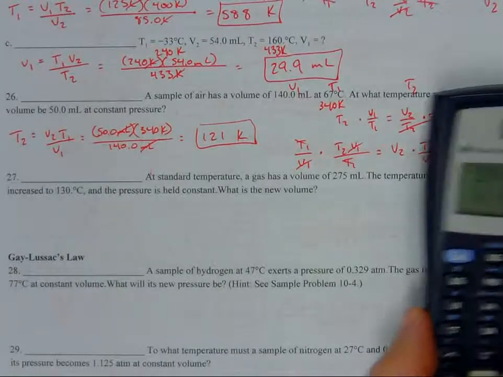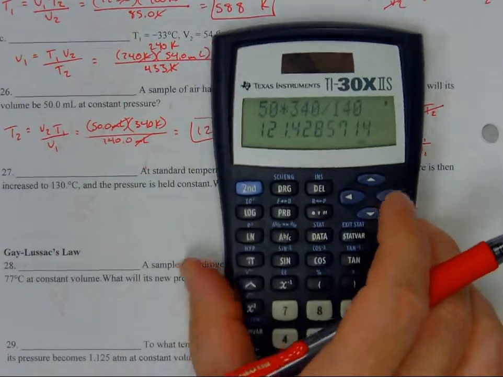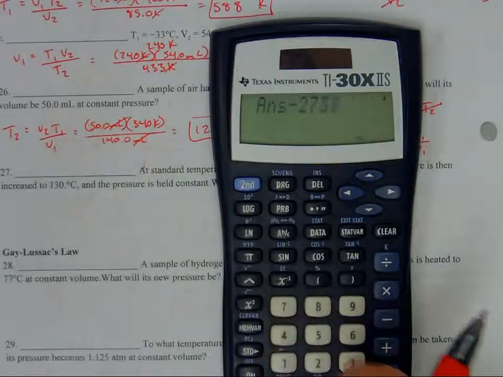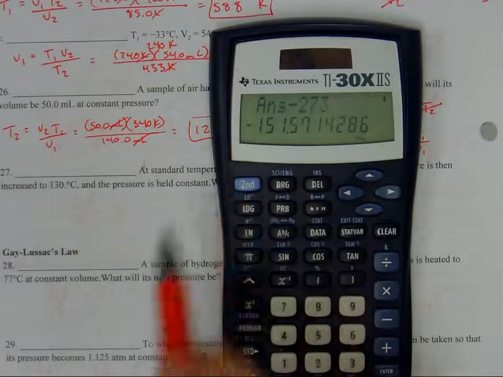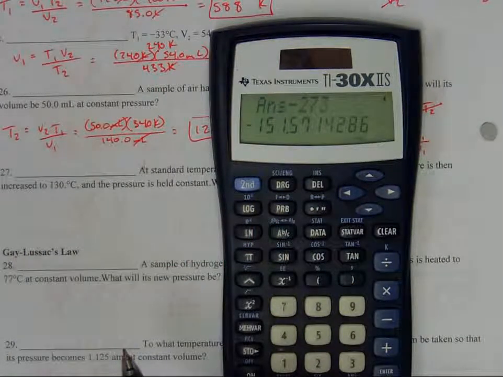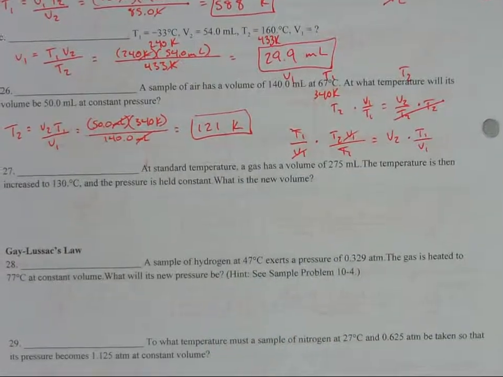If you wanted to report this in degrees Celsius, you can totally do that. You just subtract 273, and you end up with negative 152 degrees Celsius. Right? It's a very, very cold temperature.